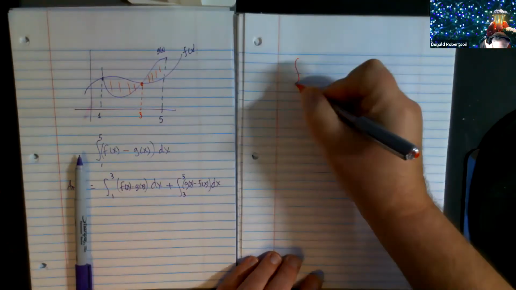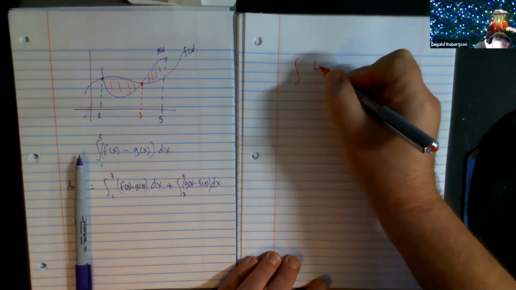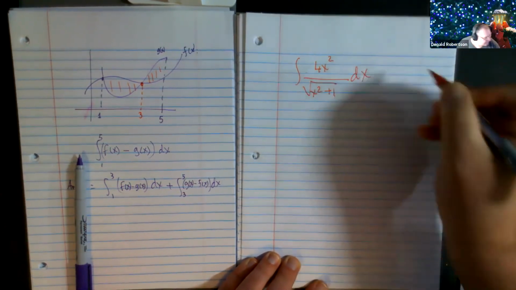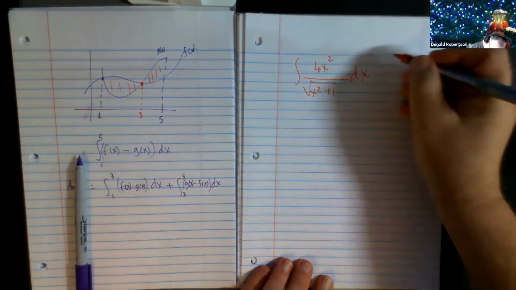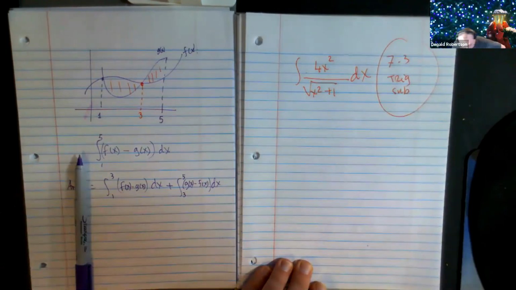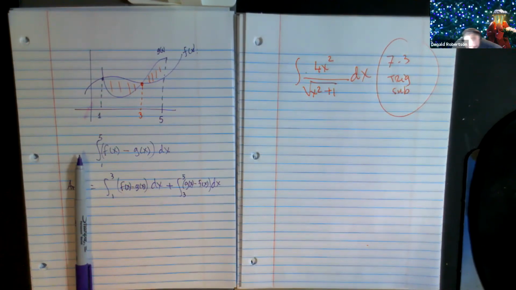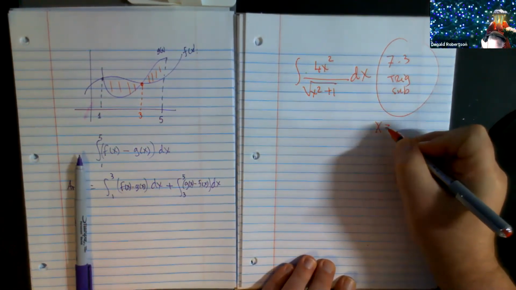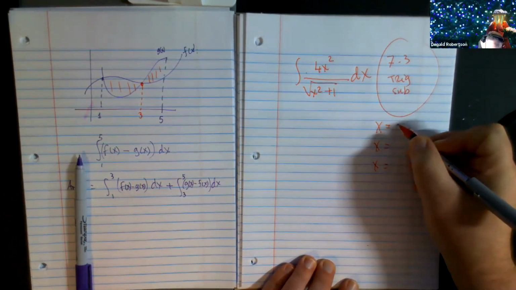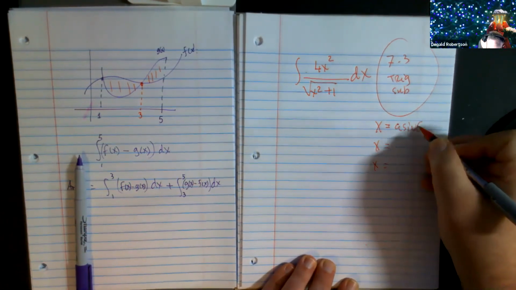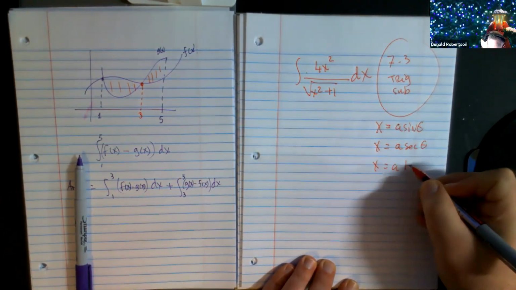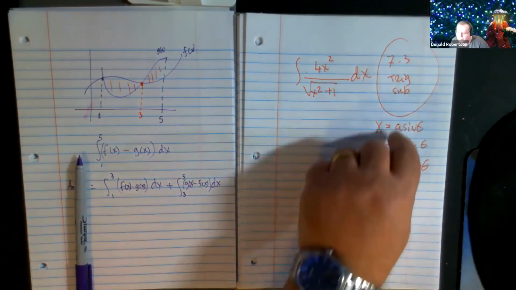The x subs look like this, don't they? That's what they call 7-3 trig subs. In trig substitution, there are expressions where a is a number.